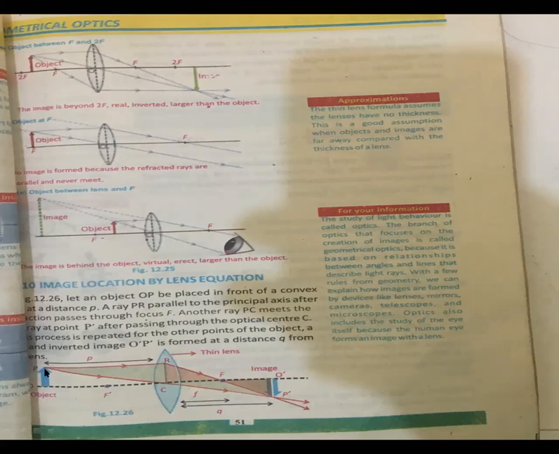And if my ray of light is passing through the center of the lens, it will be undeviated. It will not deviate. It will pass straight through. And you know what the difference is between small f and capital F? Small f is the focal length and capital F is the focus.